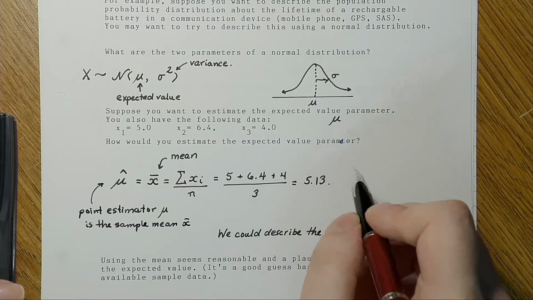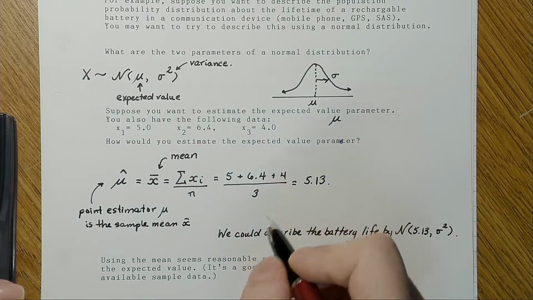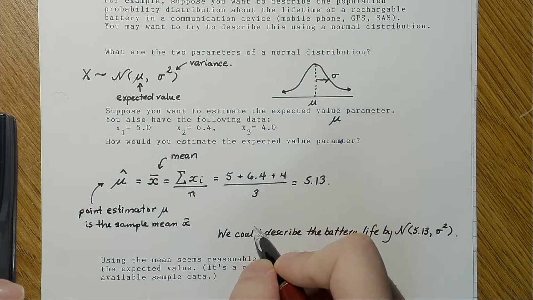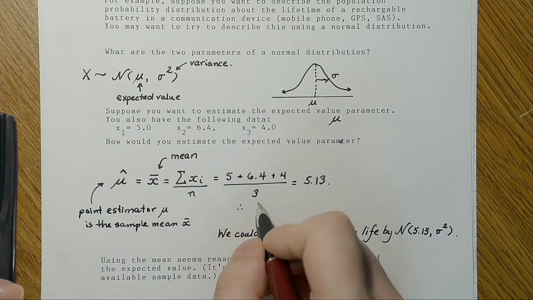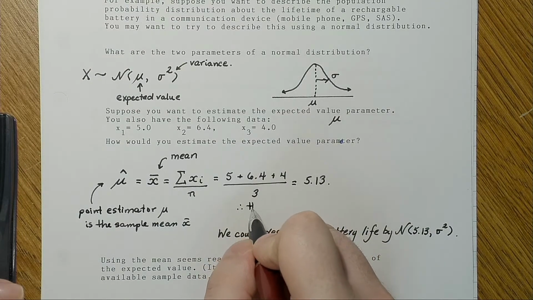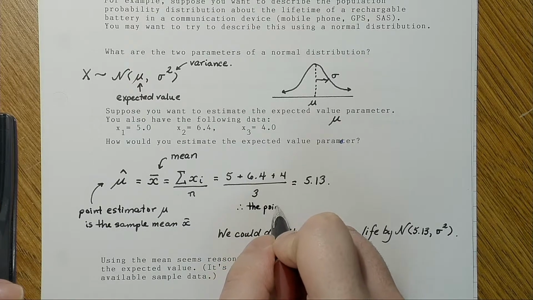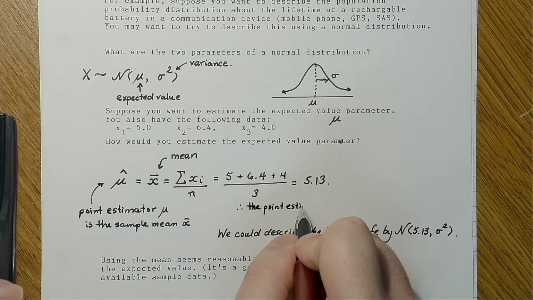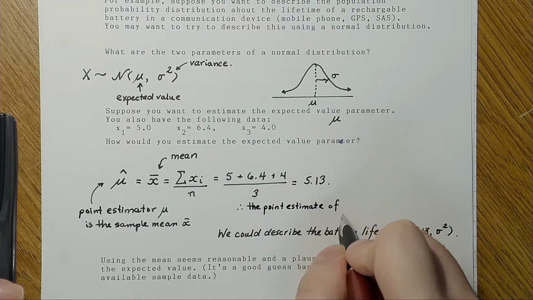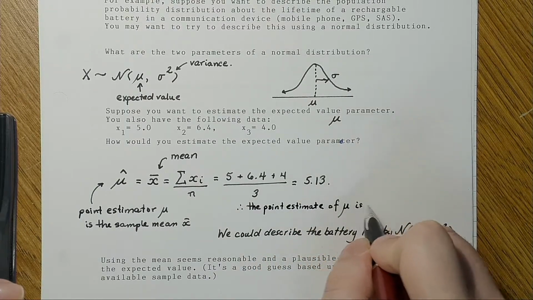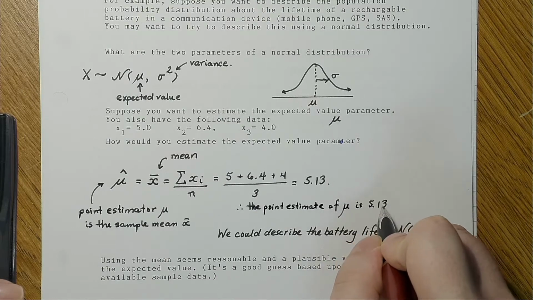And we could also finish off, therefore, that the point estimate of mu is 5.13.